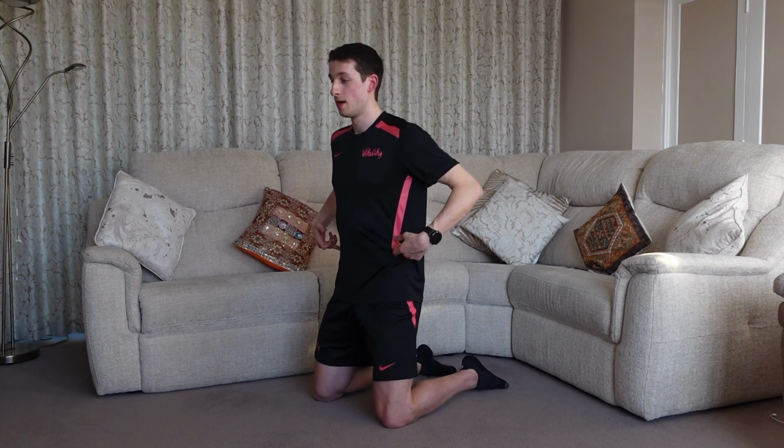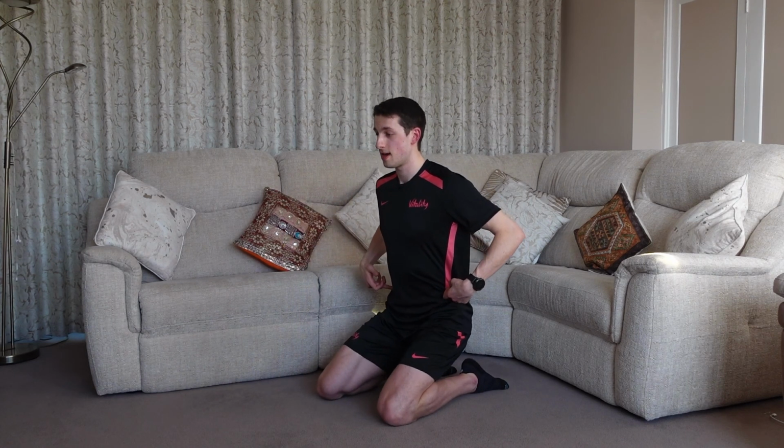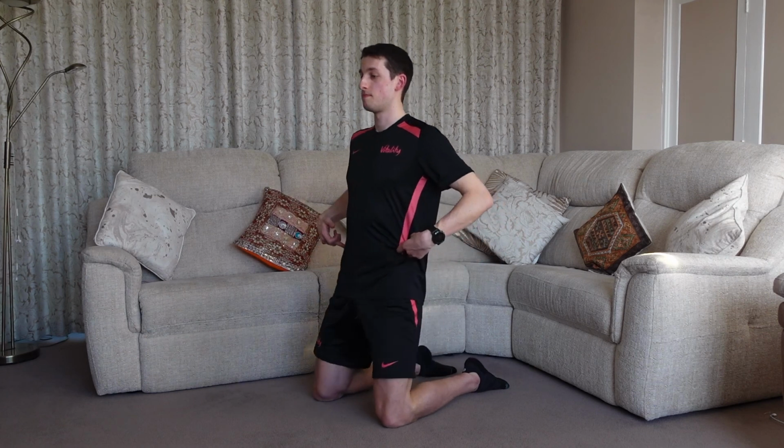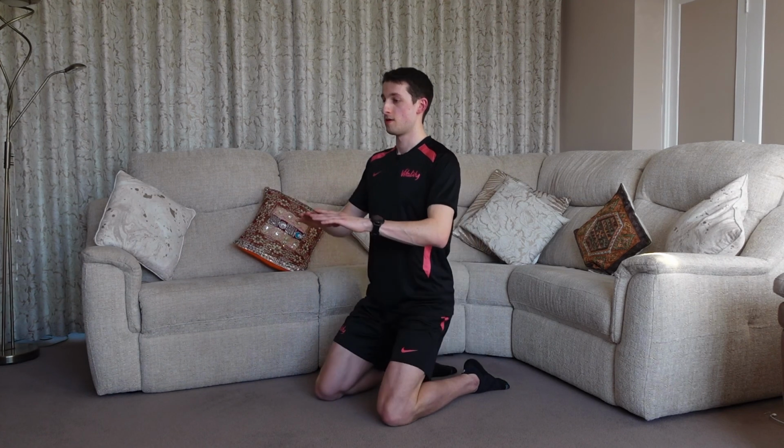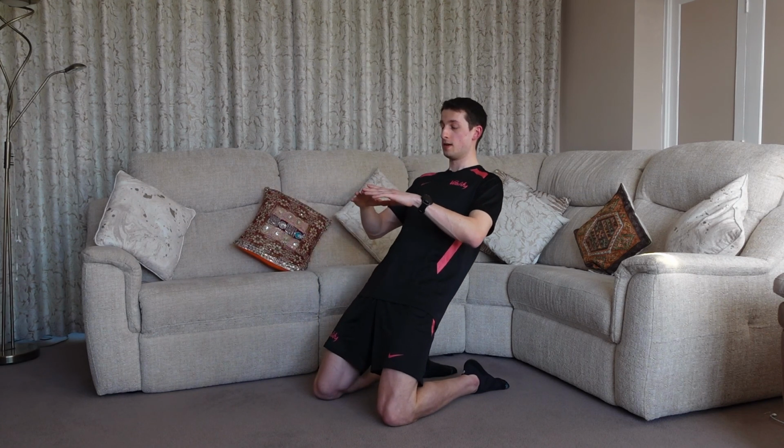To make it easier, you can hinge at the hip. So as I said, you want to try and keep the hip as far forward as possible. If that's too tough, you can bend the hip and come back a little bit further and then come back up to the top. That makes the movement a little bit easier. You'll be stretching the hips less, but you will still be strengthening the quads on the front of the leg. And then you can maybe progress to trying to keep the hips forward as much as possible and work at it that way.